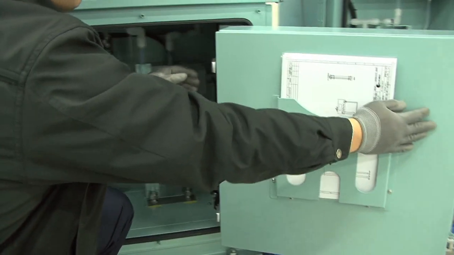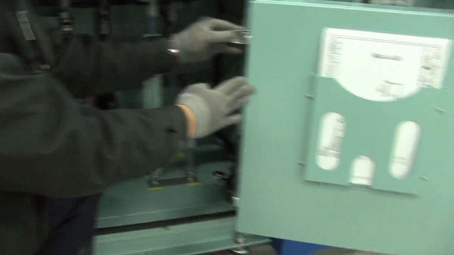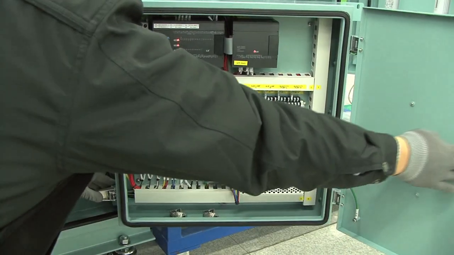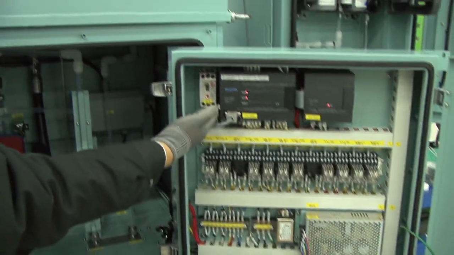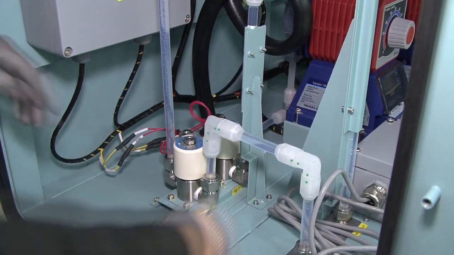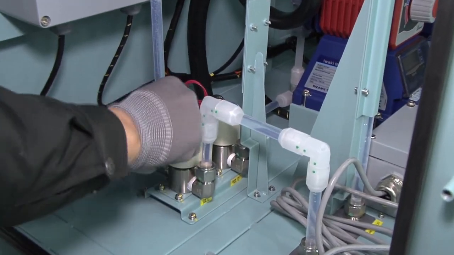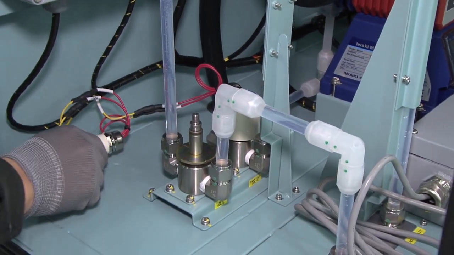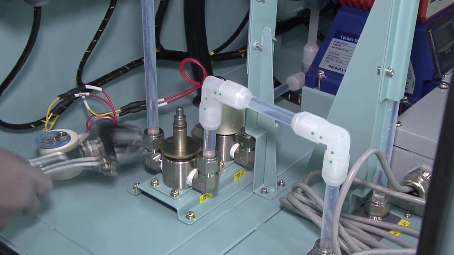Step 1. Turn off the power of ANU. Step 2. Remove front and side cover of ANU. Step 3. Disconnect power cable of solenoid valve. Step 4. Disassemble pipes of solenoid valve. Step 5. Remove solenoid valve from ANU. Step 6.